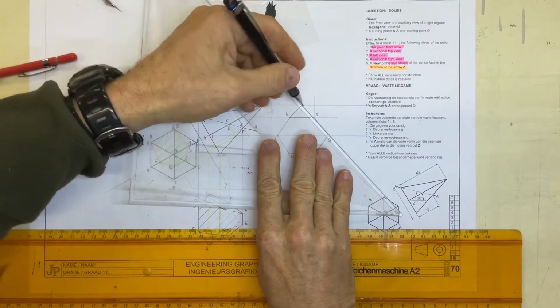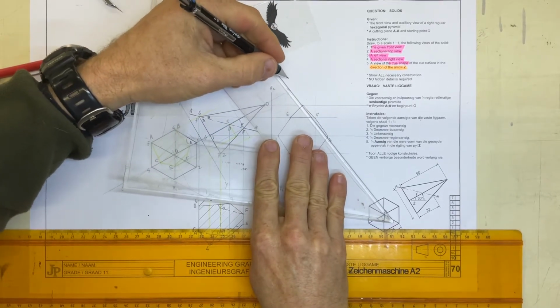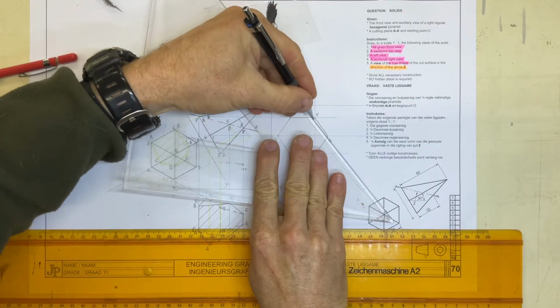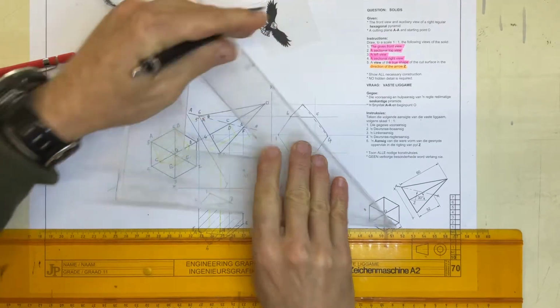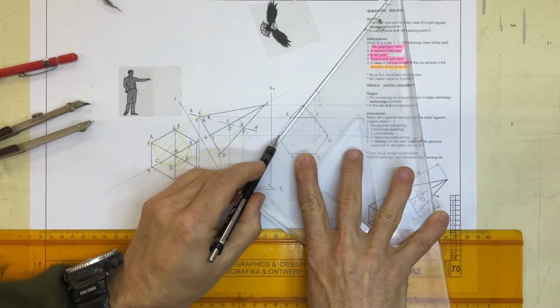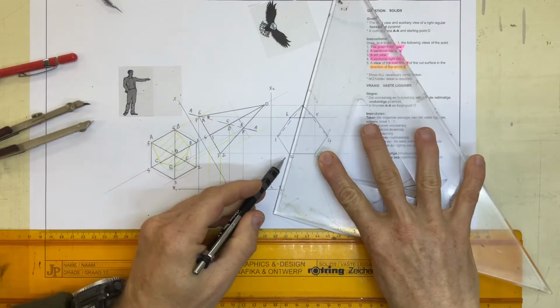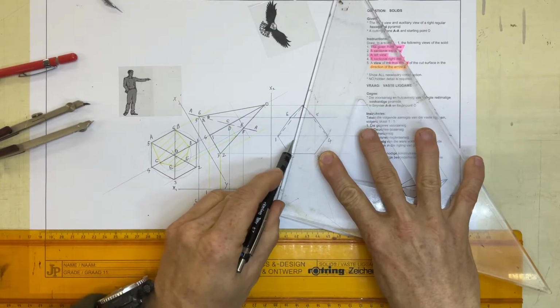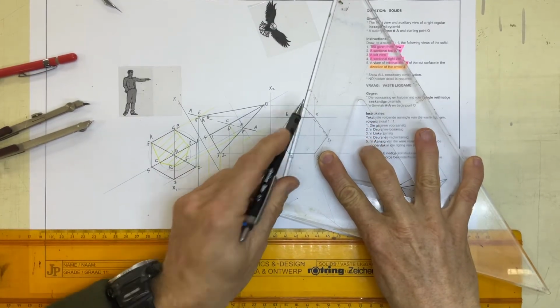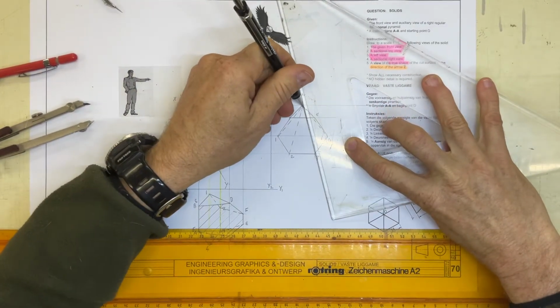From there to there. And then you're going to start seeing some hidden detail happening over here. Hidden detail going from 0 to 4. Hidden detail going from 0 to 1. You're going to have hidden detail coming down from 2 to 0, and from 0 to 3. You're going to have hidden detail there as well.